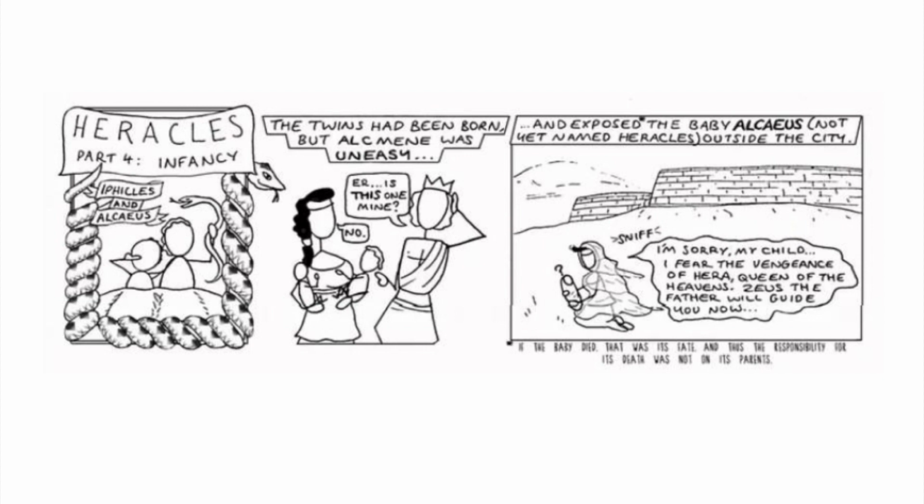The twins had been born, but Alcmene was uneasy, and so she made a grave decision. She exposed her baby Alcaeus. By the way, he wasn't called Heracles when he was born, because Heracles means glory of Hera. I'm going to find out where that name comes from later. Going back to this, she exposed the baby outside the city of Thebes.